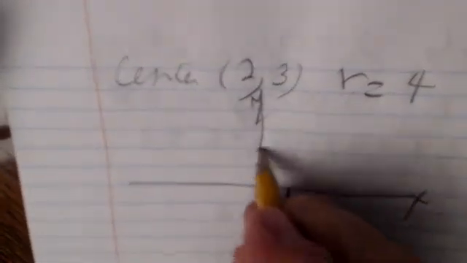So if I tell you that we've got a center at 2, 3, and a radius of 4, and I want to draw the graph of it, the first thing you do is locate the point 2, 3, because that's my center. Now I want to have a radius of 4, so I'm going to go 4 units to the right. 4 units to the right is going to give me 6, and the y value is going to be 3.